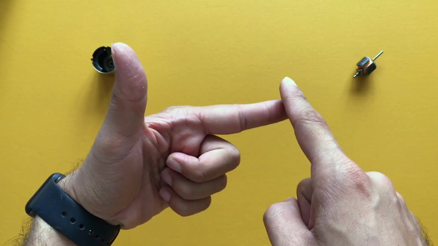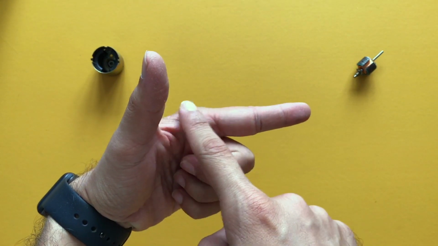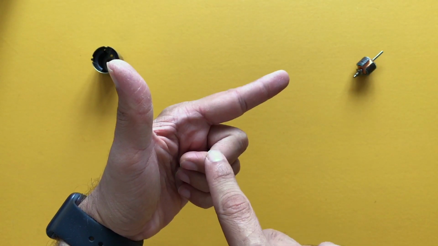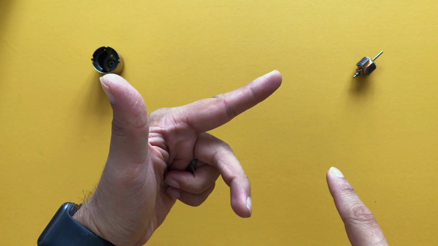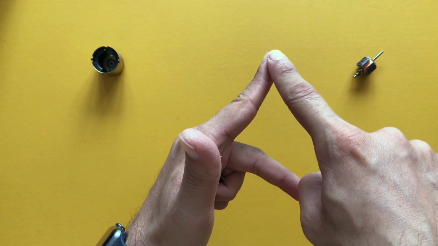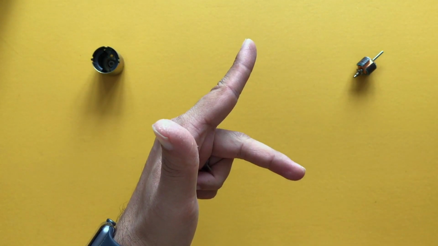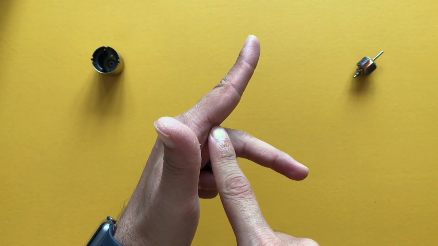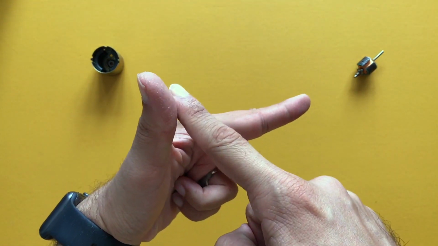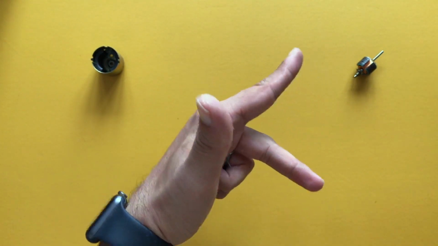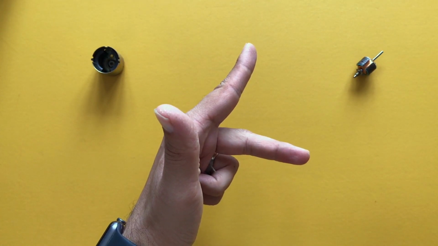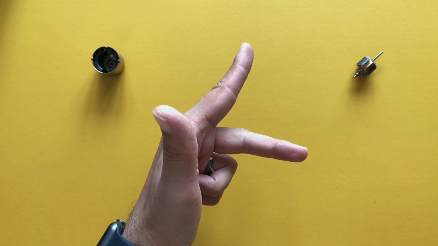Now in next step, you have to open your middle finger like that. It should create a 90-degree angle with your index finger. Now here you can see your middle finger is creating a 90-degree angle with the index finger, and the index finger is creating a 90-degree angle with the thumb. So this is how you can put your hand in order to understand the left hand rule.